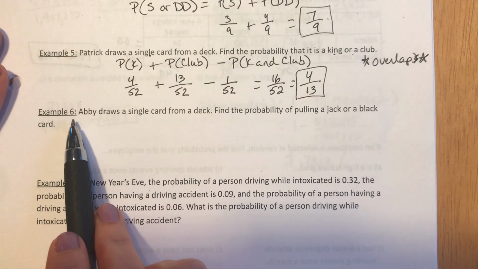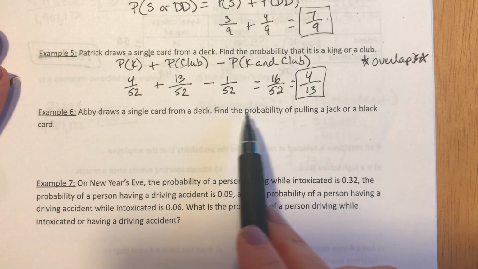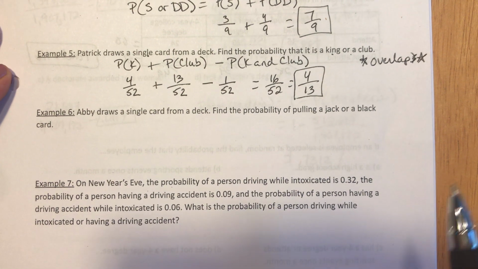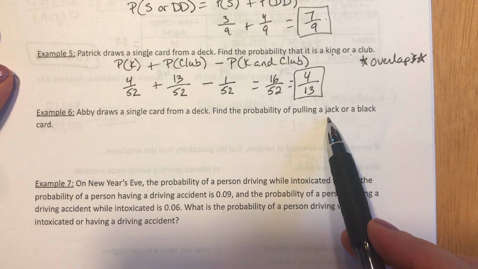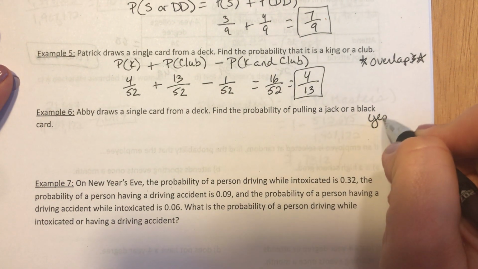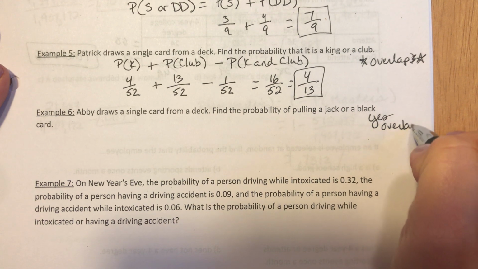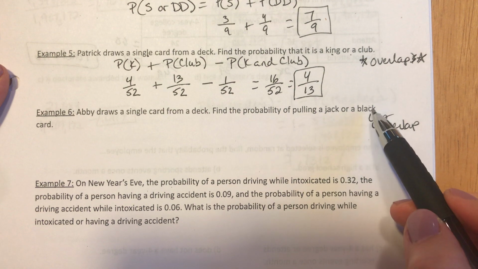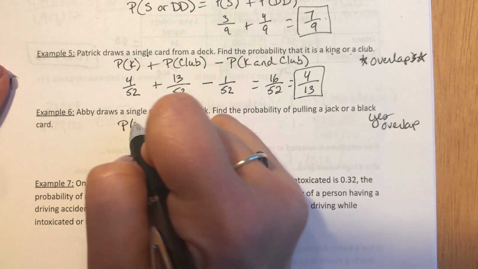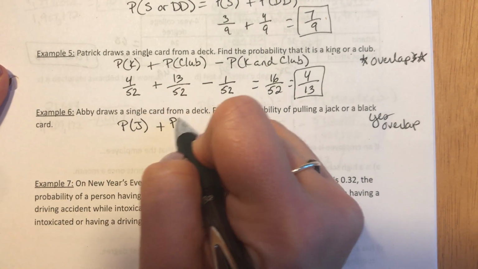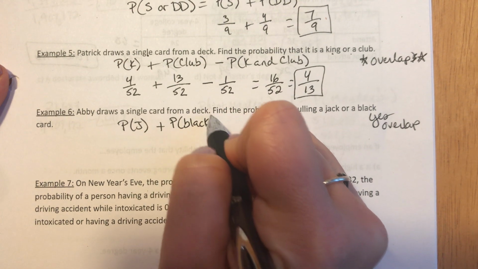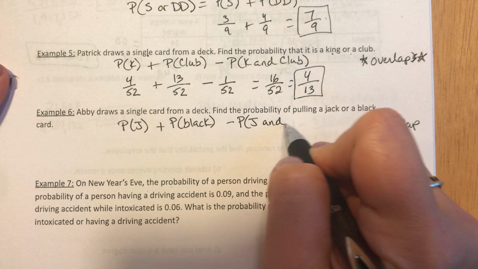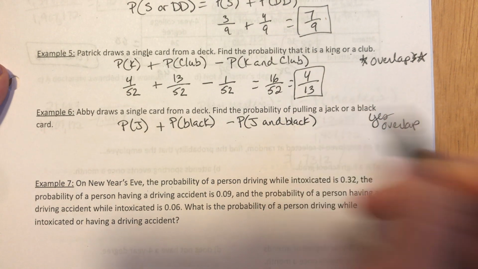Here we go. Example 6. Abby draws a single card from a deck. Find the probability of pulling a jack or a black card. So, is there overlap? Yes, there's overlap because you can have jacks that are black. So we're going to have probability of a jack plus probability of a black card minus probability that the card is jack and black at the same time.